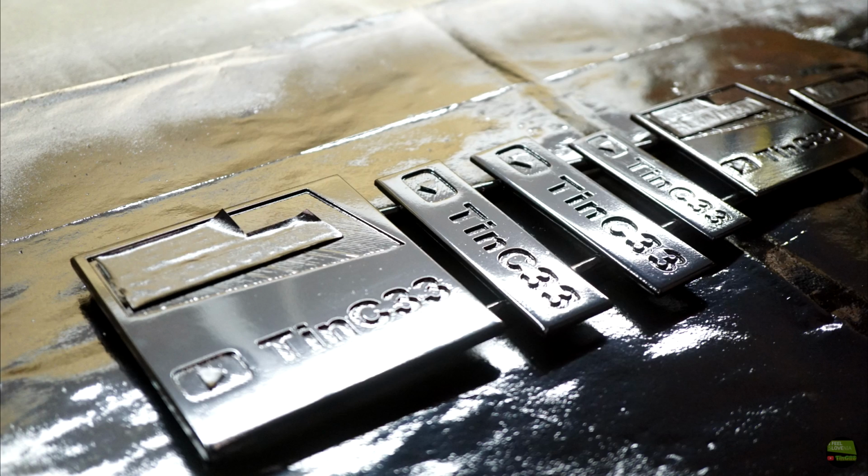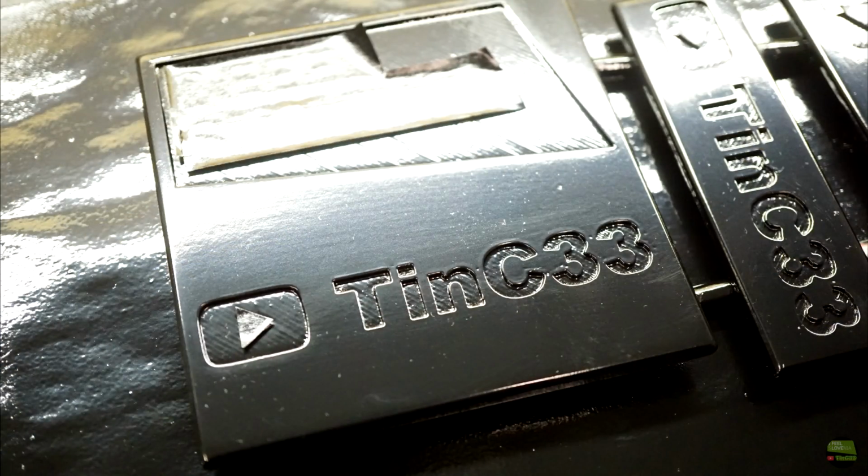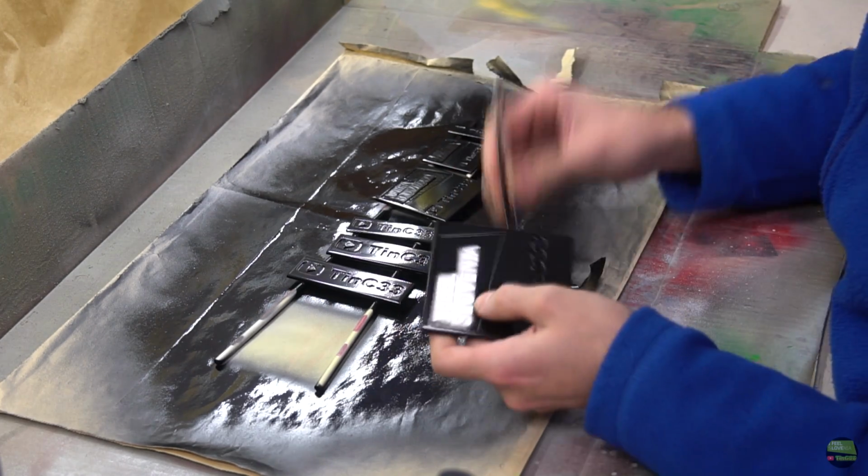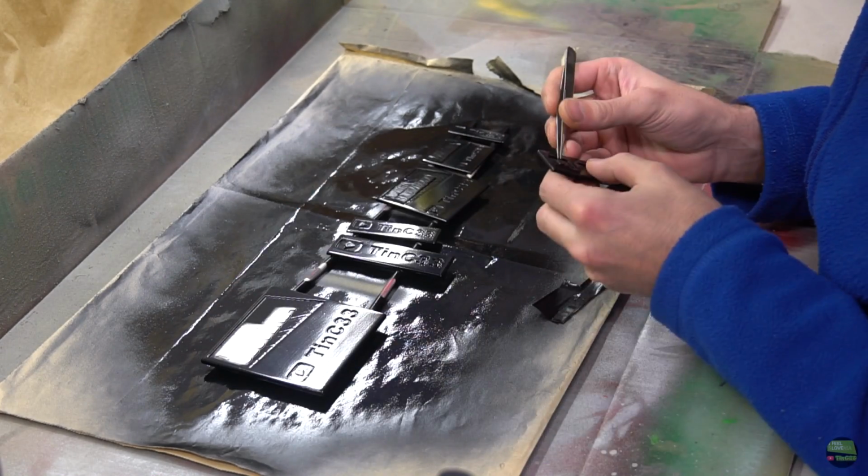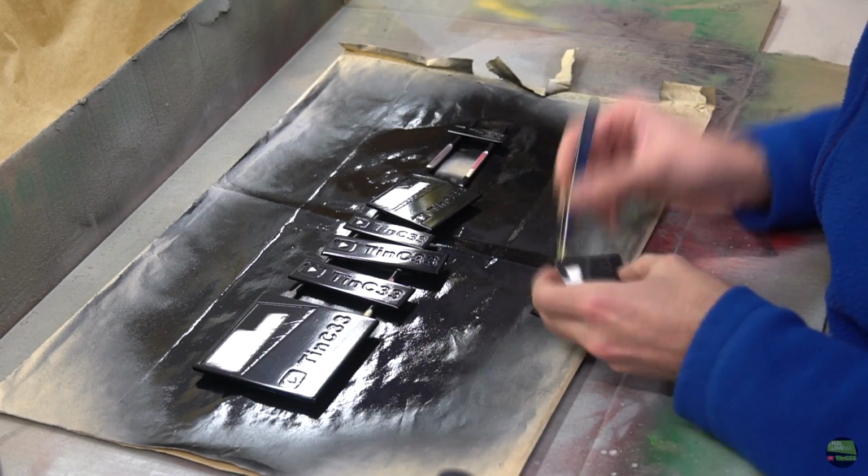The color is now dry and I got some really nice result, so I can remove the masking tape. So far so good, letters are still white, and the transience of black color is smooth and no step of black color.